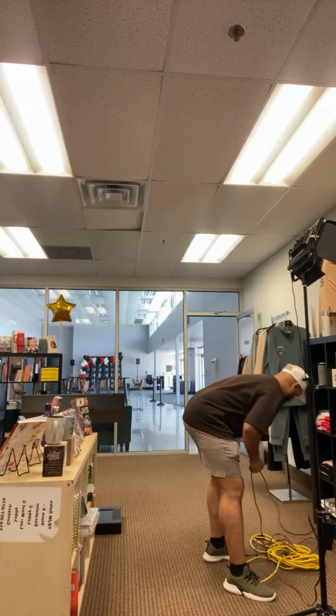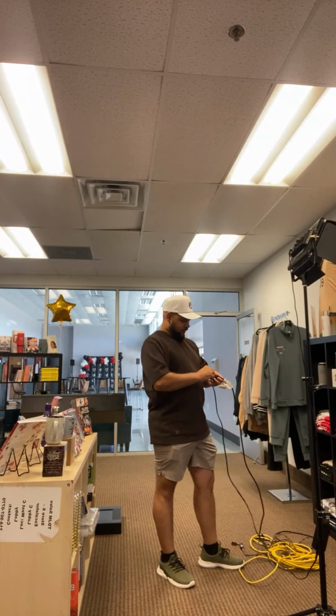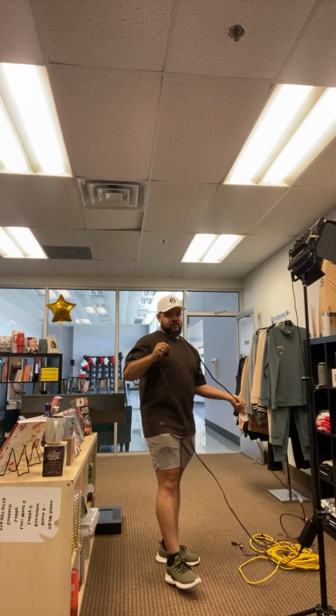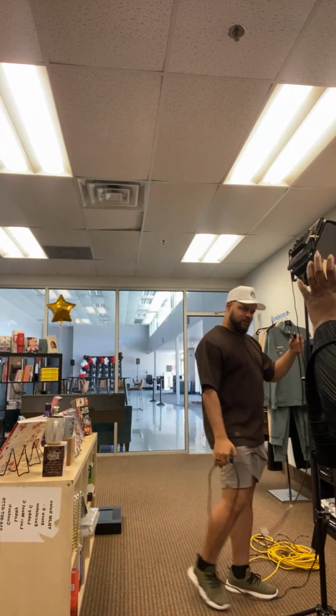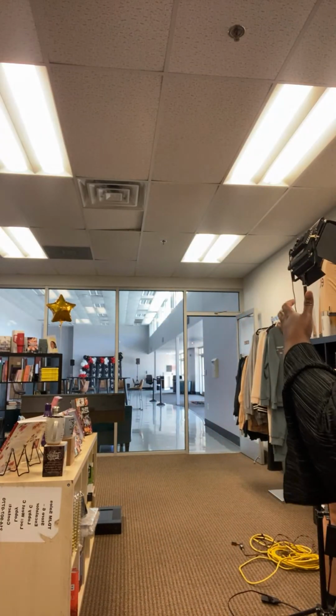Now my question is, can I adjust the focus? So even though it's a lot of distraction, I can adjust the softness of the focus, right? The focus more on me.